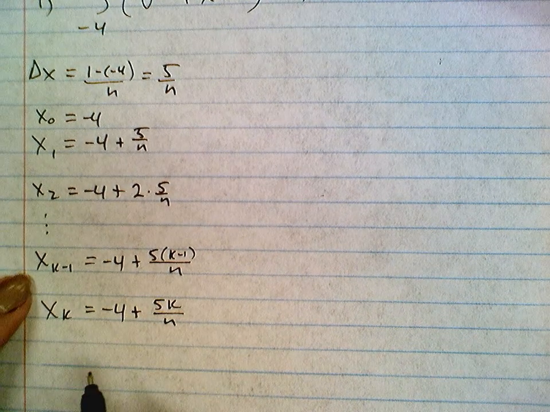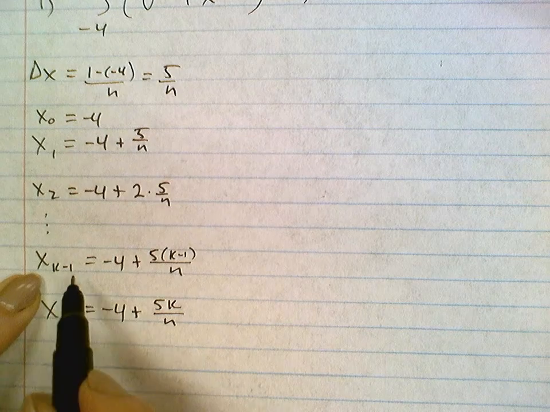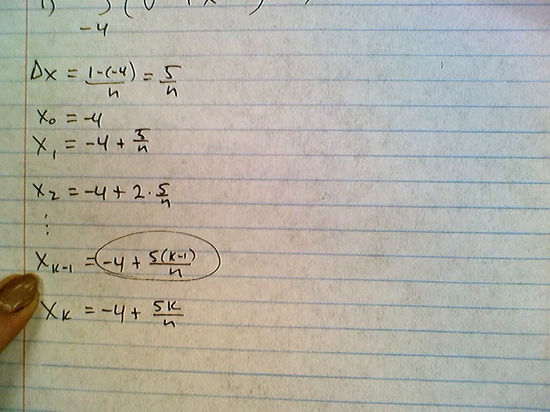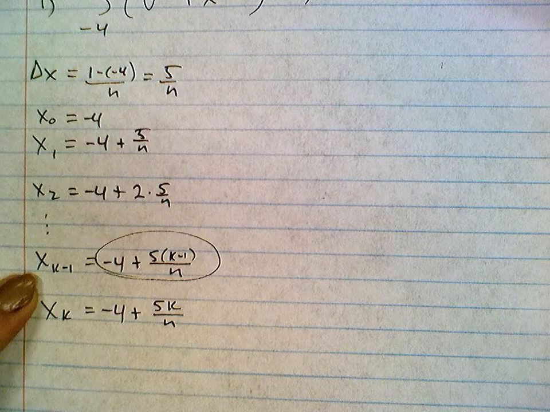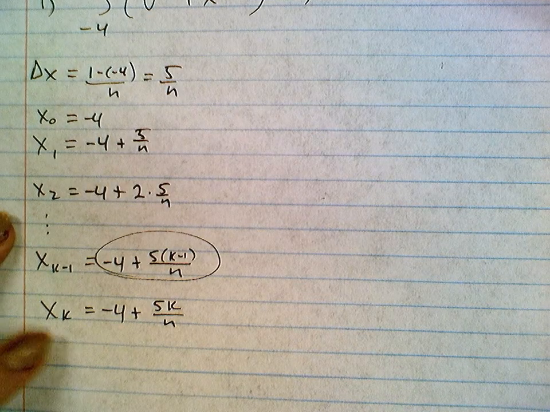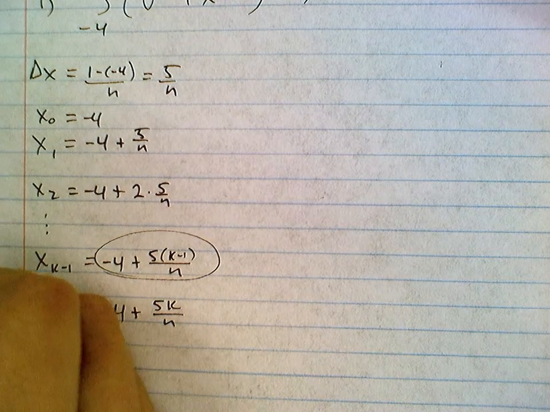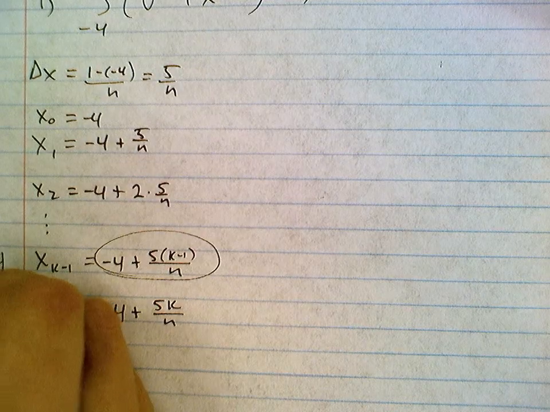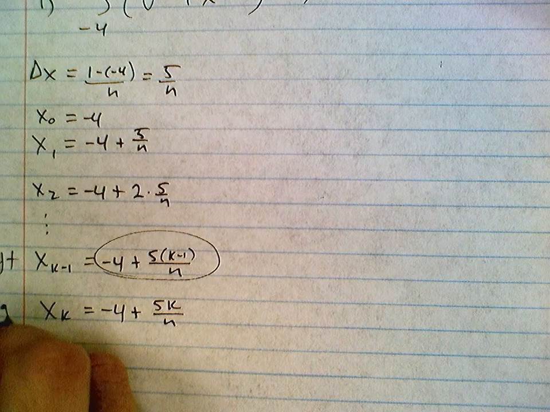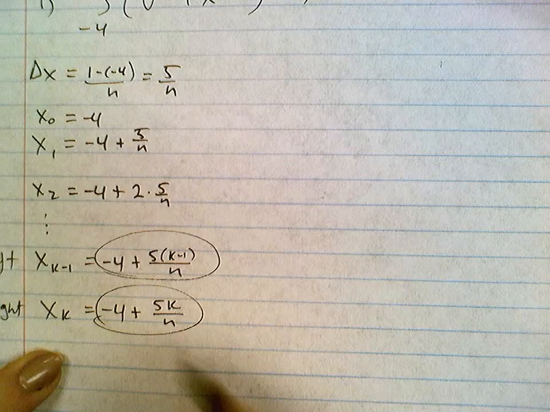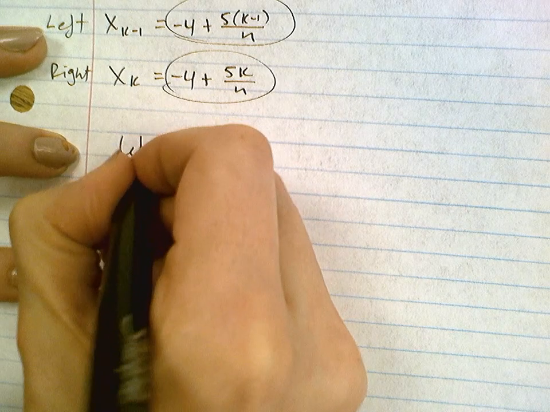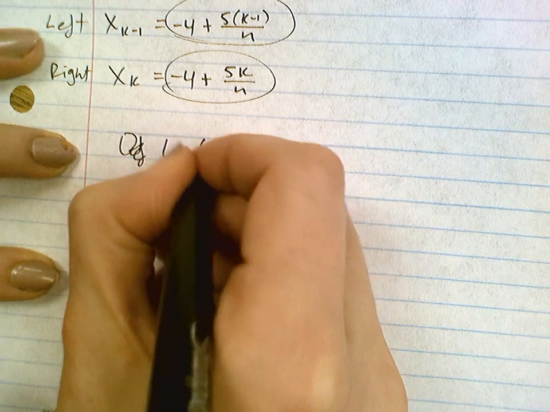All right, so for the left endpoint Riemann sum, I'm going to be plugging this into my original function. So this is for the left one, and that's for the right one. Okay, so this is what I'm using. If I ask you, I'm only going to ask you for one.